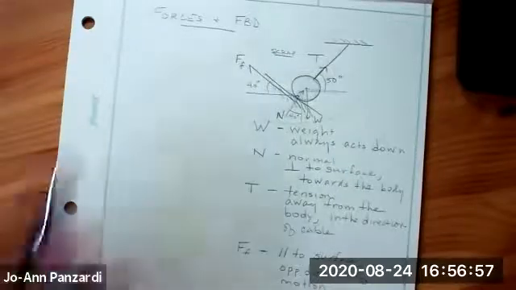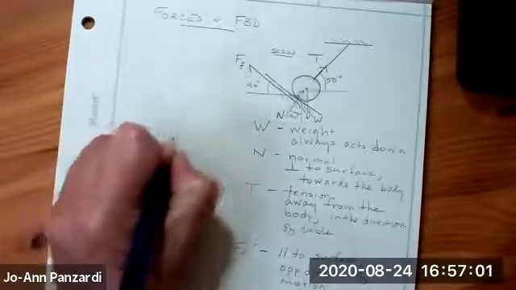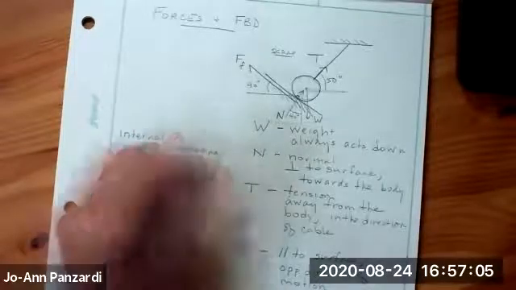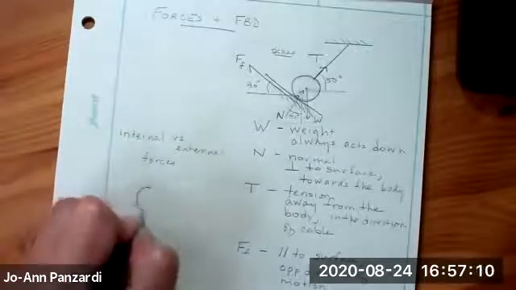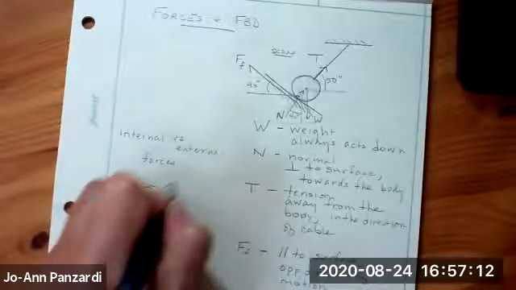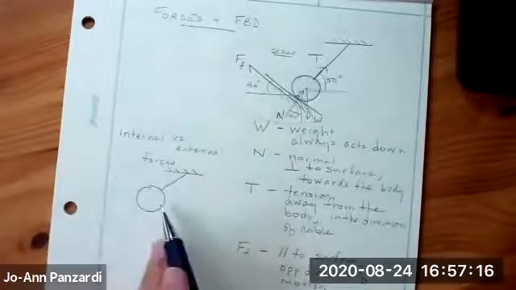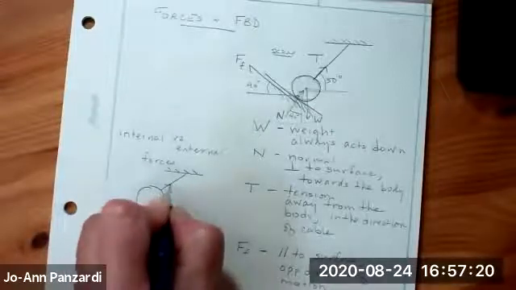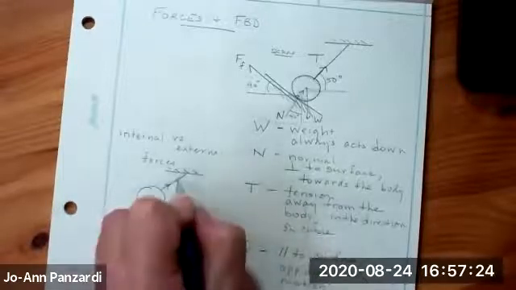So I want to talk a little bit about internal versus external forces. For instance, let's take that cylinder and connect it up to the ceiling. Right now, the rope is pulling the body in this direction, but the body is also pulling the rope in this direction.